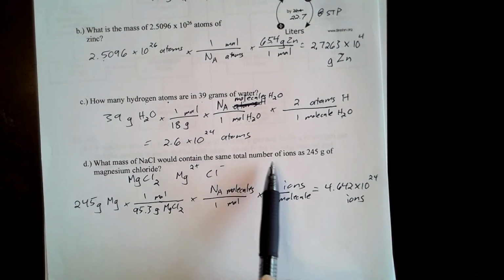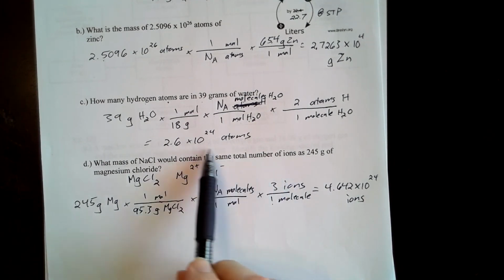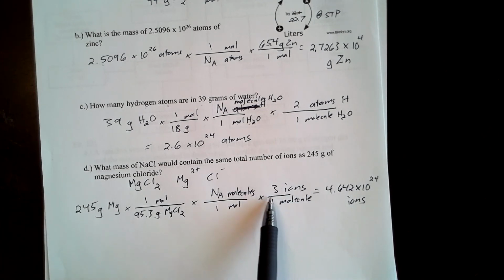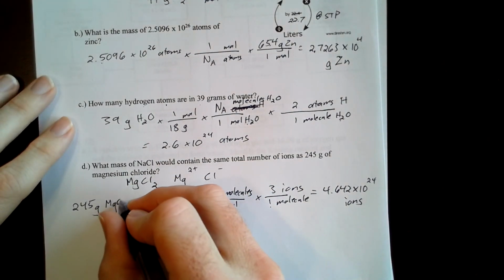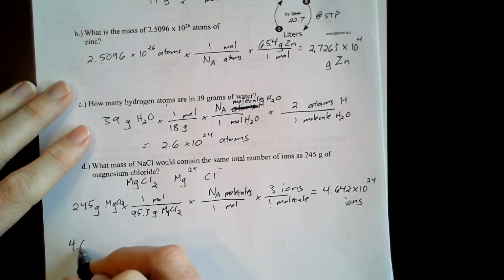Good. Now we'll go with that. Now we're going to say the same number of ions. We're going to go backwards now, from ions back down the chain, except we're going to end up with grams of NaCl. So that should be MgCl2. Sorry.